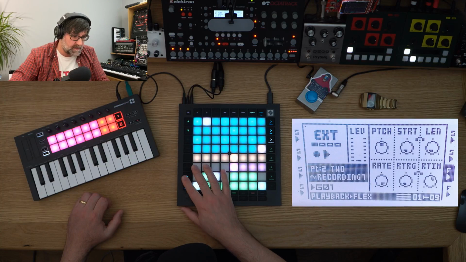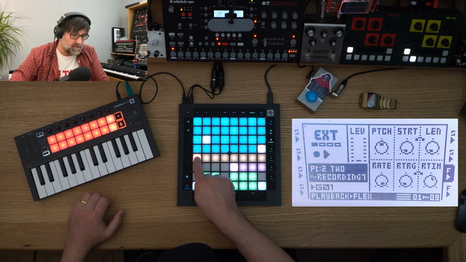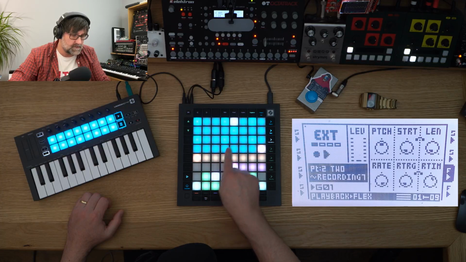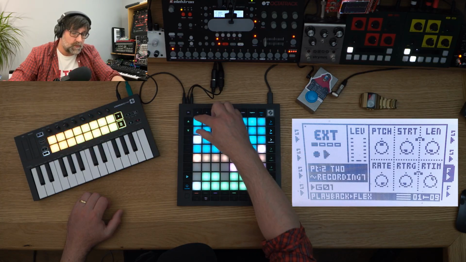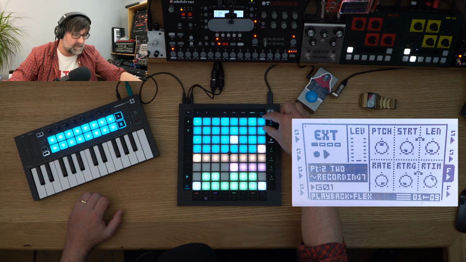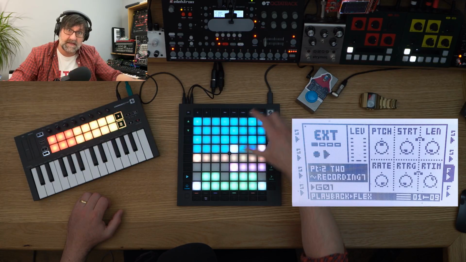So if I just hit play, now this is just running at normal speed, and if I go here, when it gets to the end, I've now dropped that down to 1/4 speed. So whereas this was 2 bars of music previously, it's now 8 bars in one pattern.